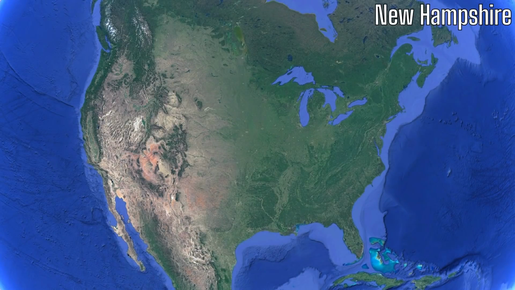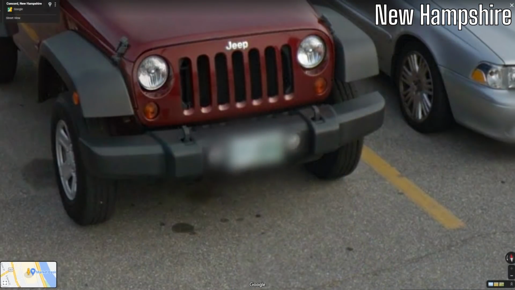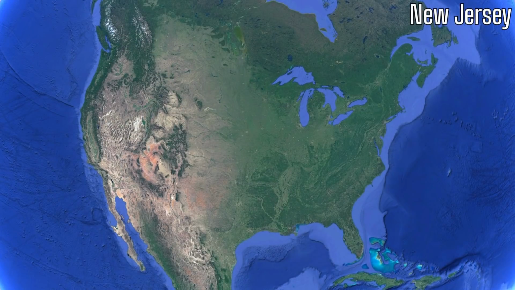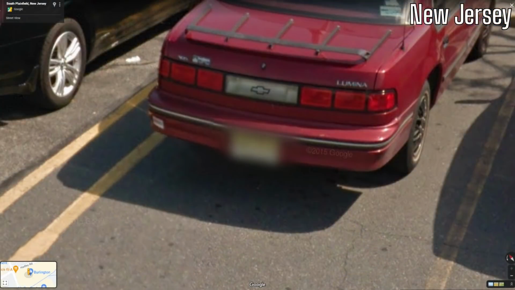New Hampshire is the first straightforward state in what feels like a while. Its plate has looked like this since 1999, featuring a distinct Old Man of the Mountain background. Blurred out, it looks like this, and the green blur on the right is the most unique feature. New Jersey is also very straightforward and distinct with its plates. Since the early 90s, Jersey has had these pale yellow plates that look pale yellow when blurred.